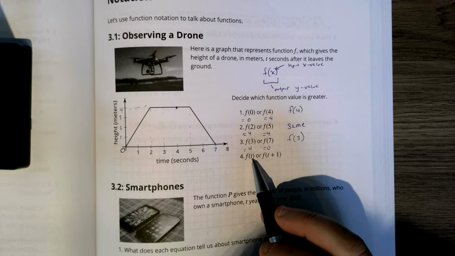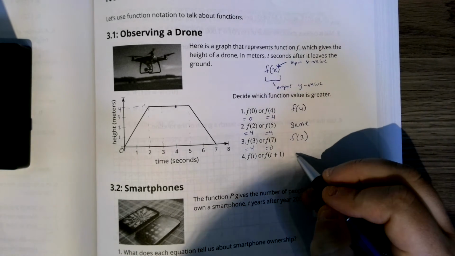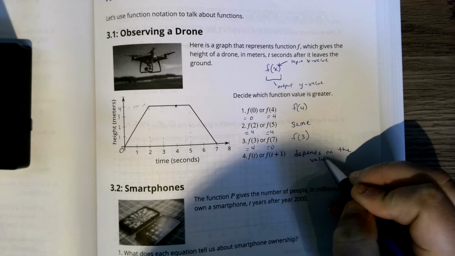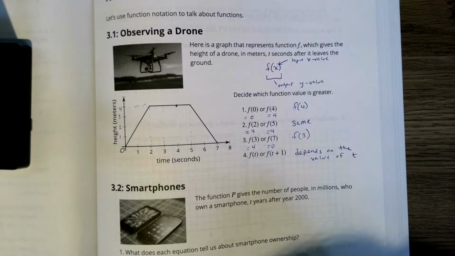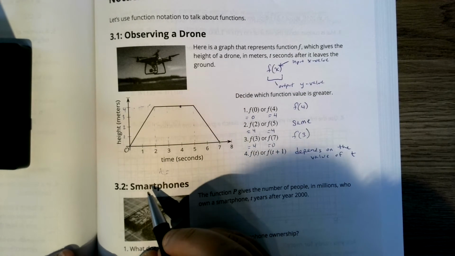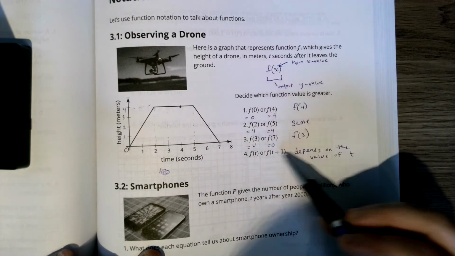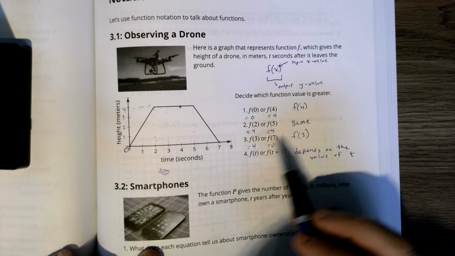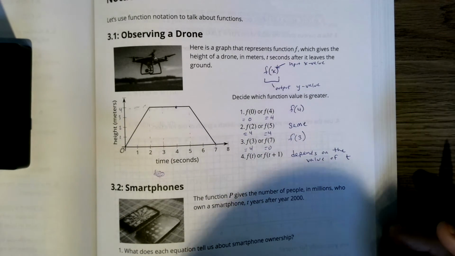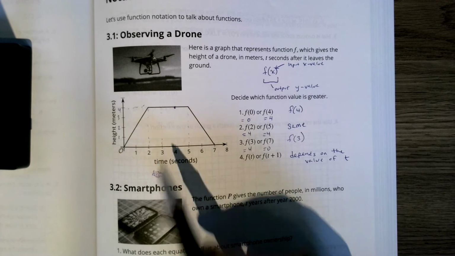Last one is f of t or f of t plus 1. In this case, it depends on the value of t. We can use all this information here. Sometimes it's the same. Sometimes we have one that's greater than the other. It all depends on what our value of t is. So that's our warm-up. That's understanding how to read functions on a graph.